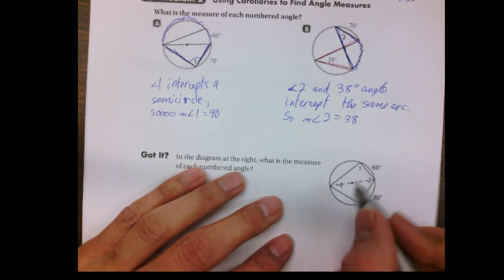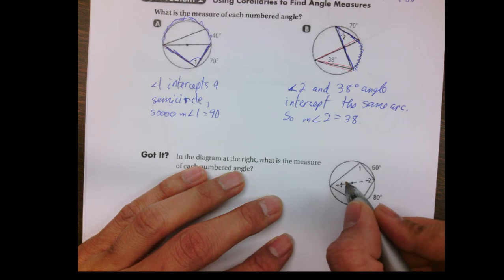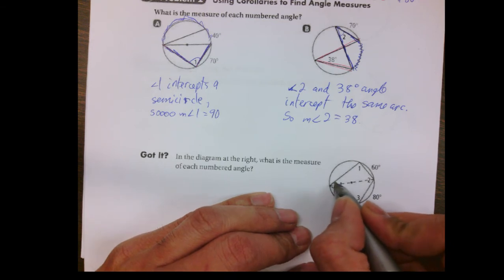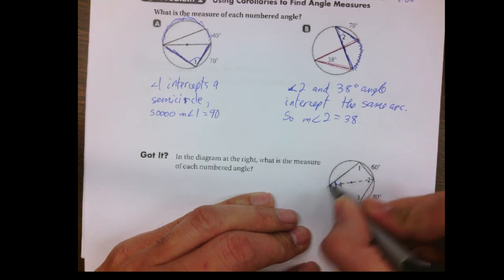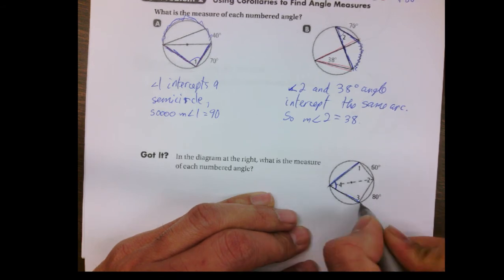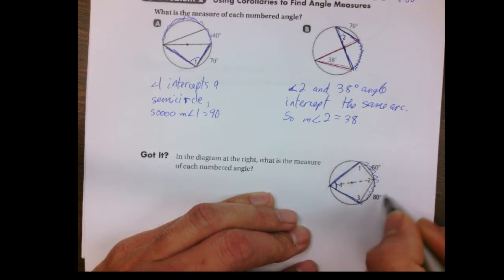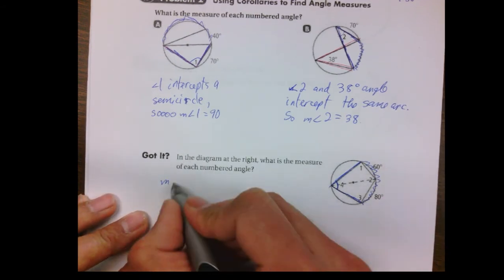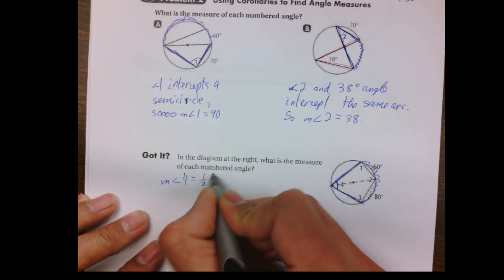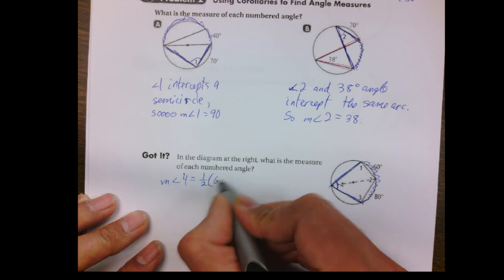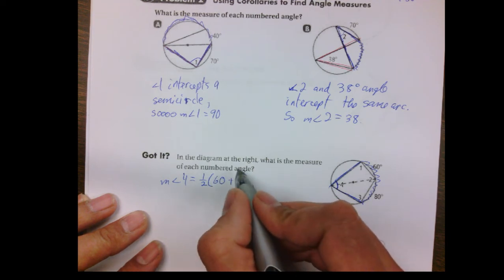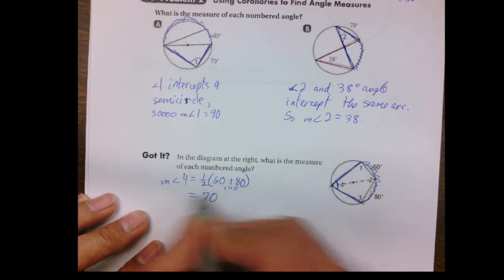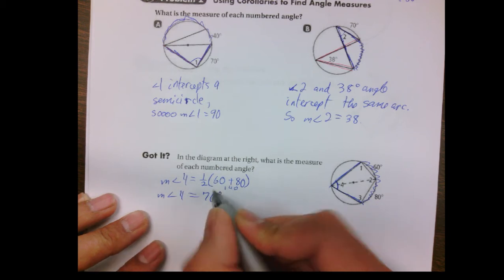So, check this out. We've got a quadrilateral, right? I'm going to start backwards, with number 4. Angle 4 intercepts this big old arc up there, which is these two smaller arcs combined. So the measure of angle 4 is going to be 1/2, because of the inscribed angle theorem, of 60 plus 80. In other words, 60 plus 80 is 140, half of that is 70. That's the measure of angle 4. Cool. Not very tough at all.